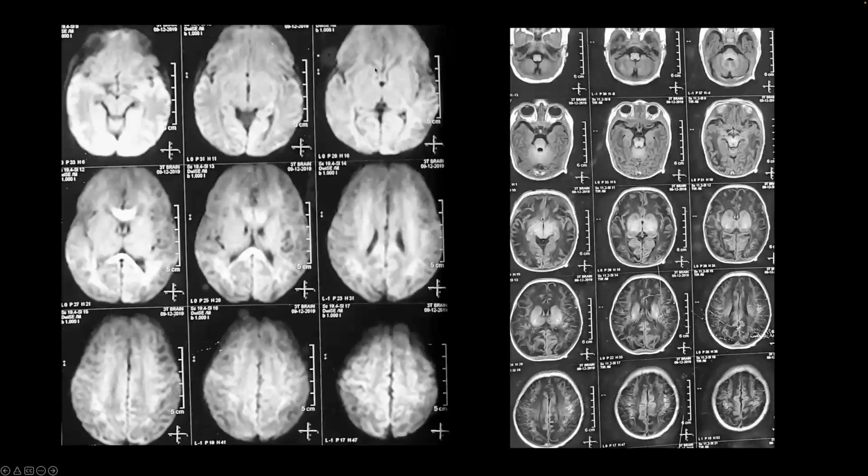Not very clear, but I think these are the diffusion weighted sequences, and they show confluent, predominantly white matter abnormality. I'm not able to distinguish the deep gray nuclei on the diffusion, but the white matter changes are confluent on both sides. Again, the quality of the image on the top panel is not very clear.